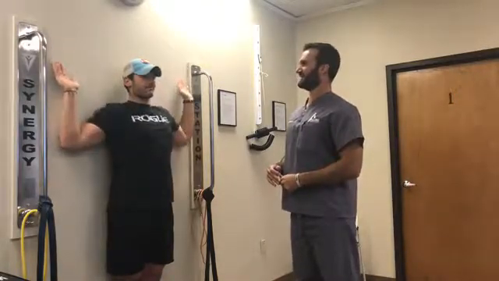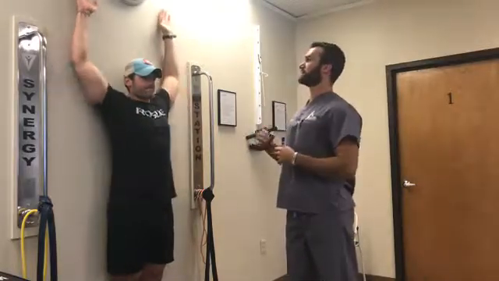Is that tough to do? Yeah. So it's one of those things, guys, it's simple but not easy, because you really have to work to pull against this as you're squeezing your shoulder blades together. So for this, we would do 3 sets of 10. As it got easier, we'd go up to sets of 12 or even 15.